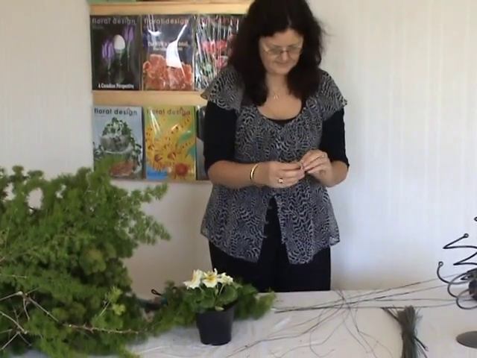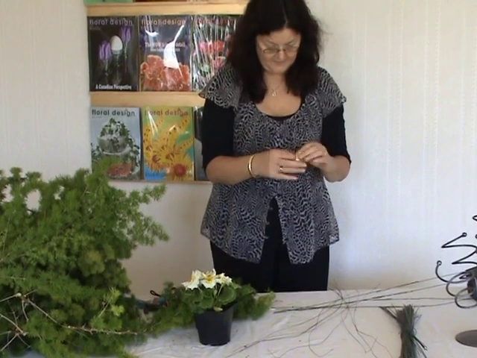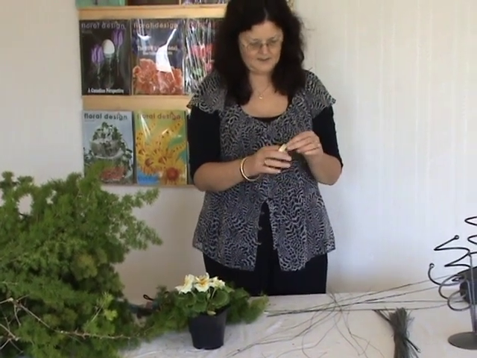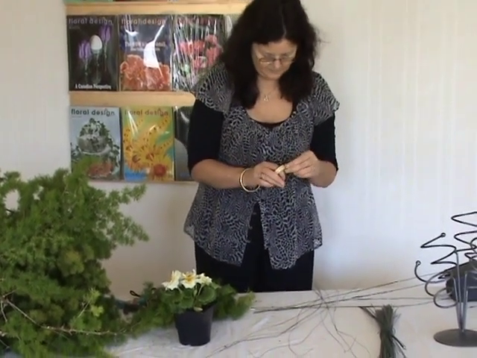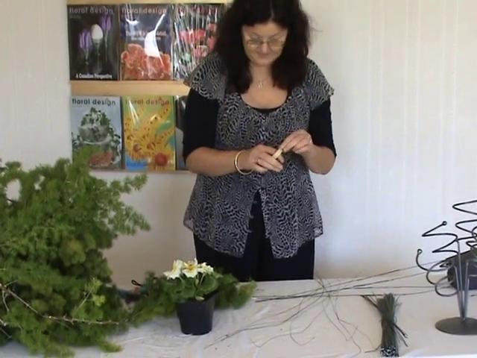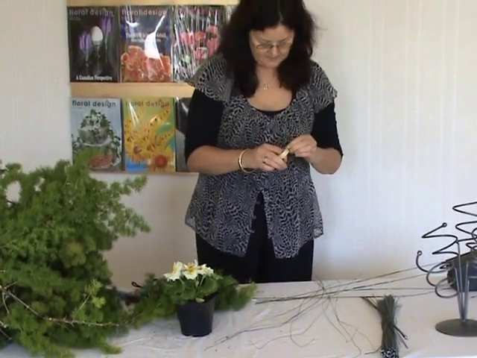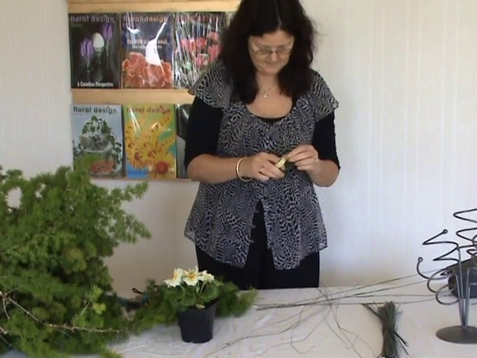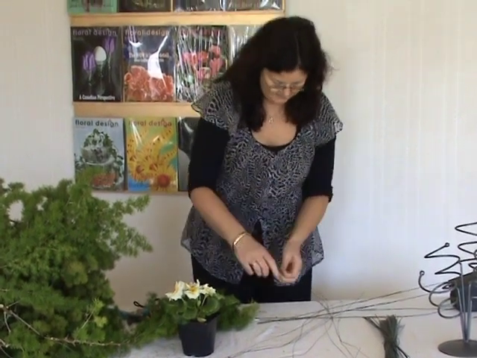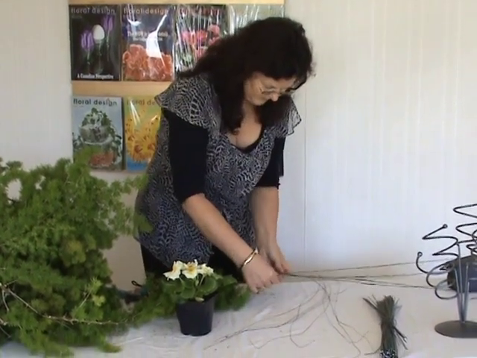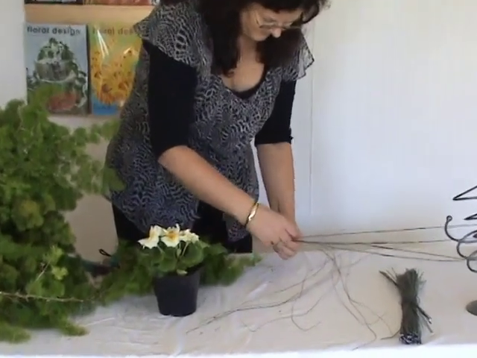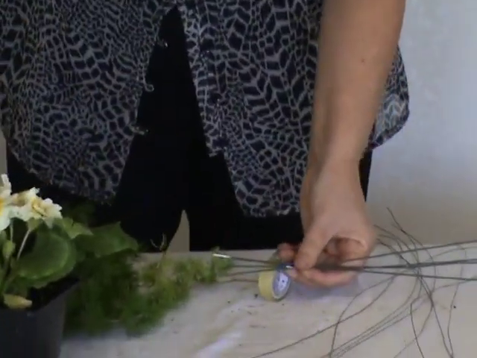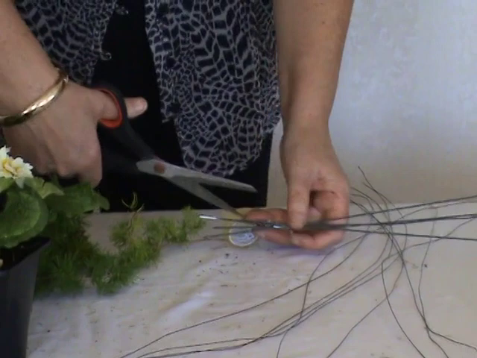another little piece of sellotape. This sellotape obviously is not going to last in a winter with all the rain and things that we get. It doesn't matter because this is only to get you started. Once you're started, everything will be held in place with wire. So just a tad of sellotape around there. I won't use my teeth this time.